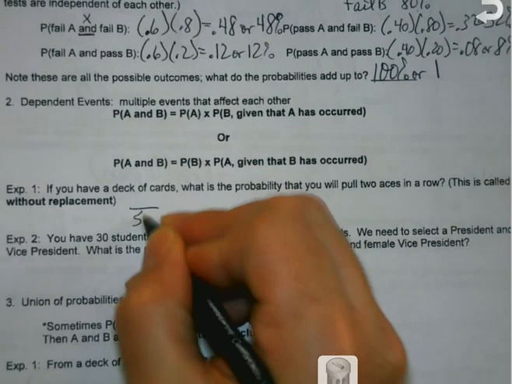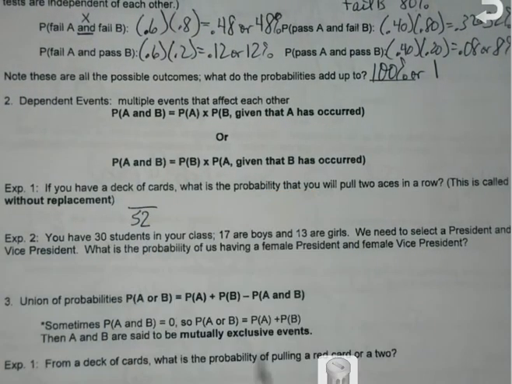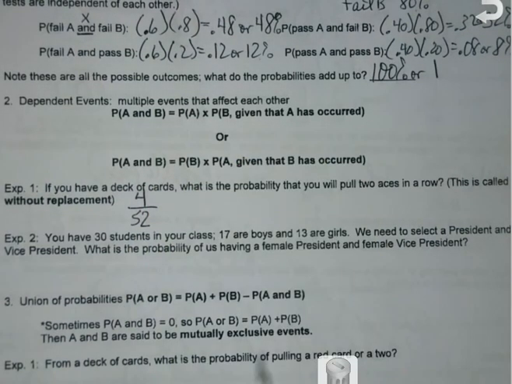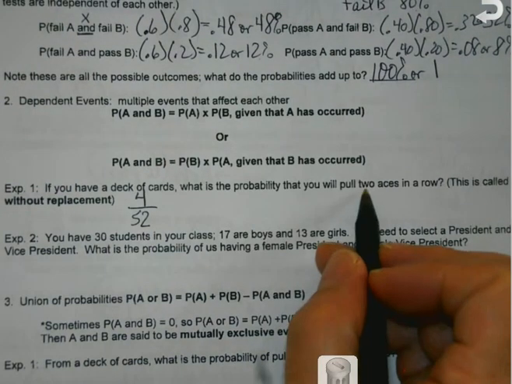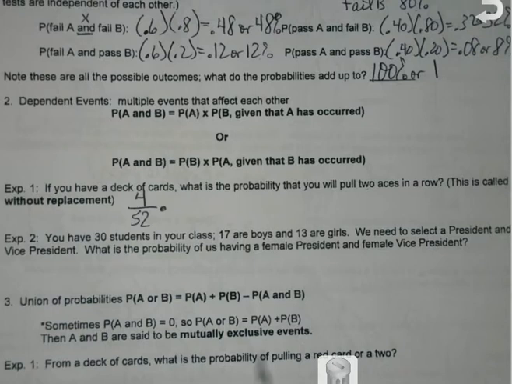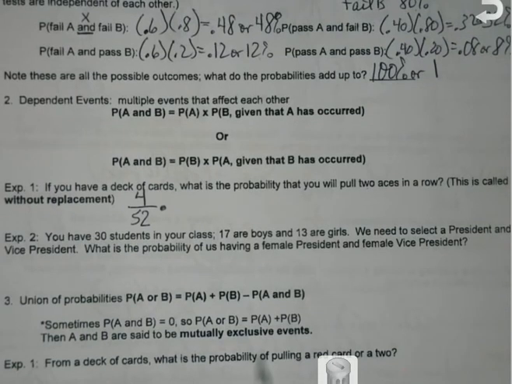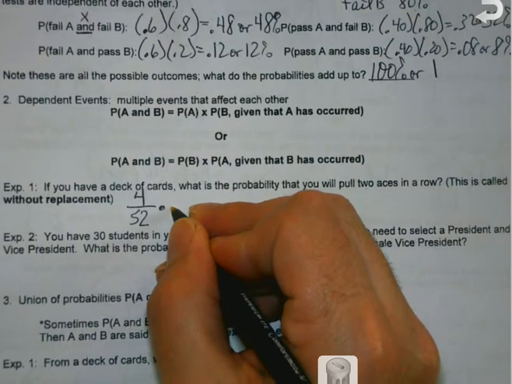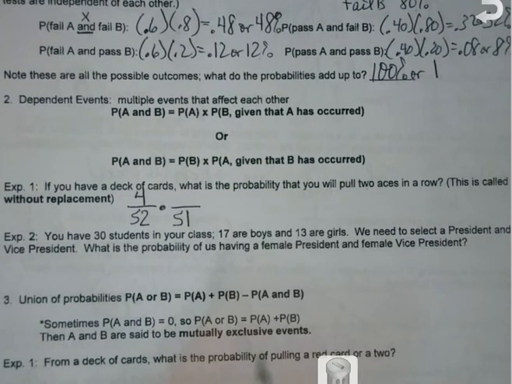We know there's 52 cards in the deck. And we talked before about how for each of the individual cards, there's 4 of them, 1 of each suit. So there's a possibility of getting 4 aces out of the 52. But that's not the question. I want to pull a second one, so we have to visualize. I pulled the ace of hearts, let's say. So I have that in my hand right now. How many cards are left in the deck? There's 51. How many aces are left in the deck with me holding 1 in my hand?